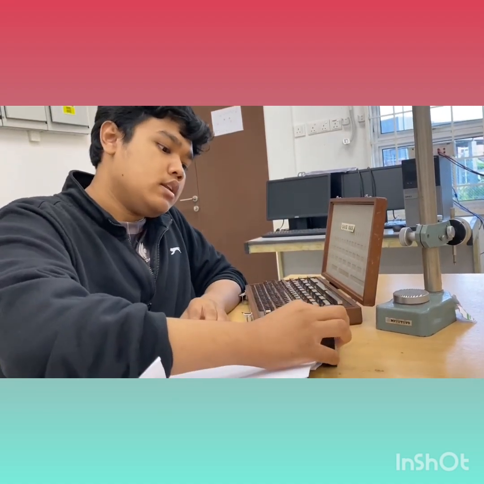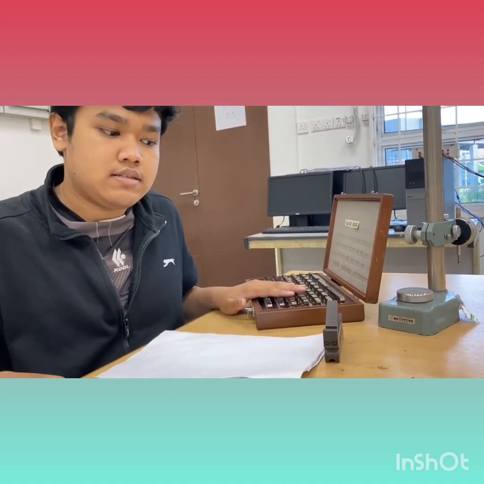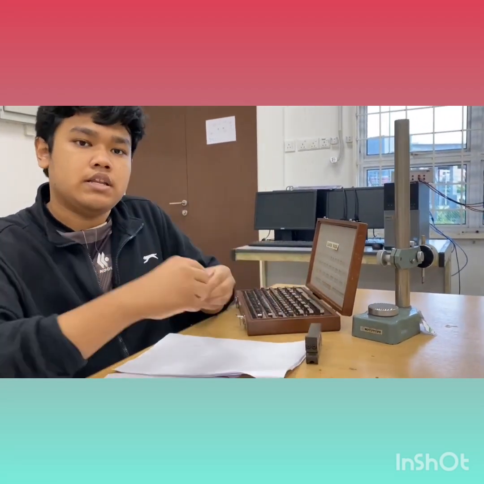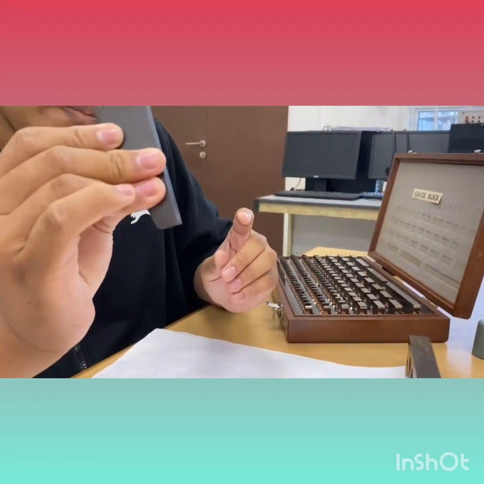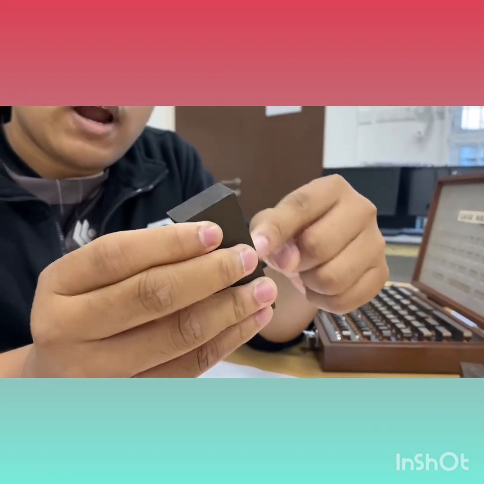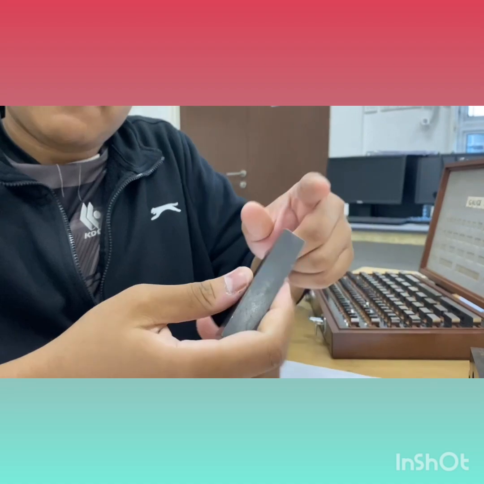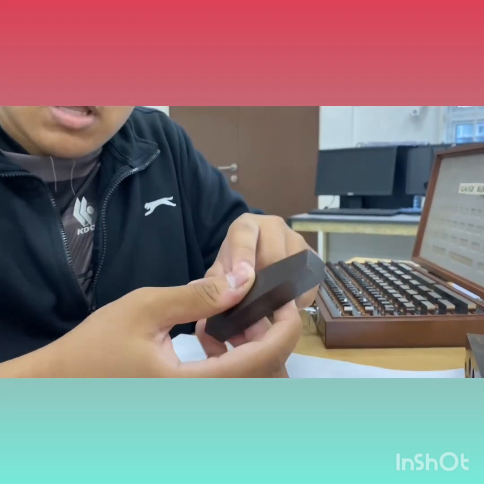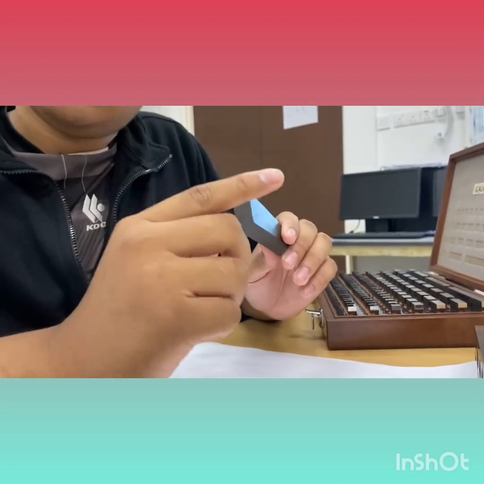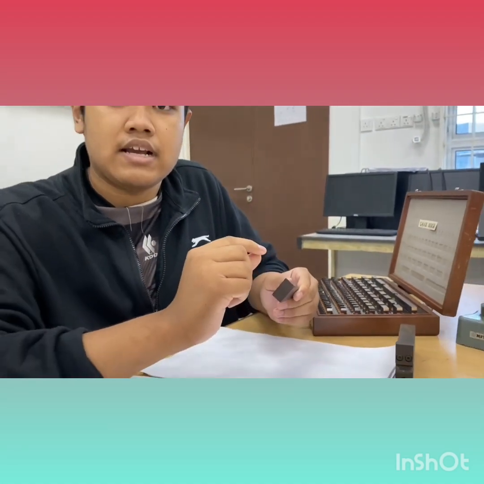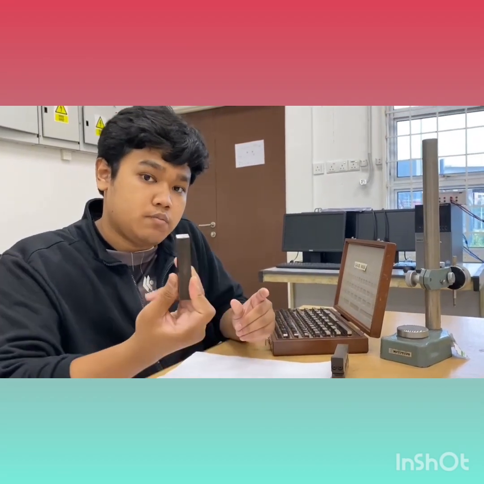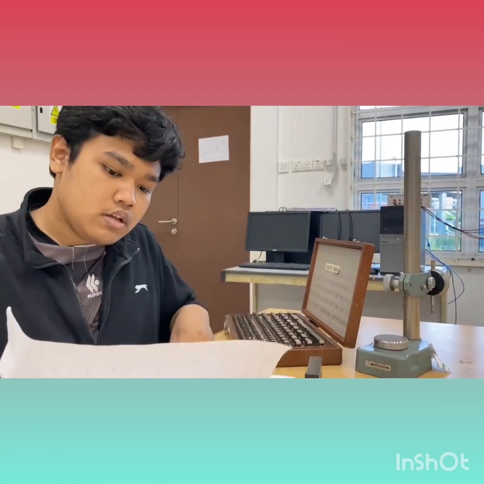The procedure of this experiment is that we need to find the dimension of the block first, which is right here, and there is an x axis, y axis, and z axis. After finding the dimension of this block, we need to find the theta, the angle of this block. To find the angle, we use the method of sin theta equals s minus z divided by y, which is here s minus z and y.